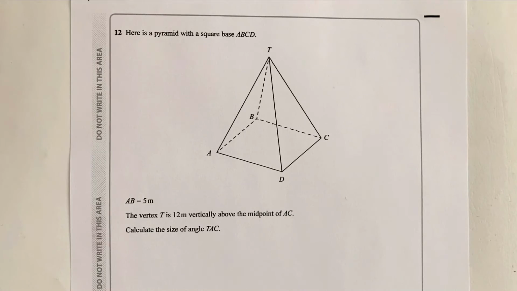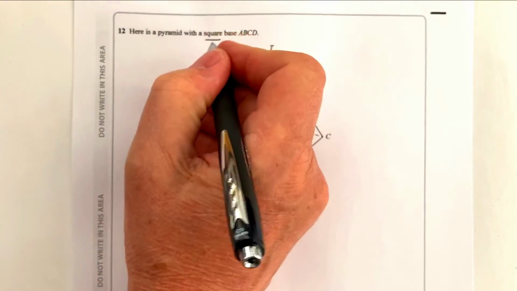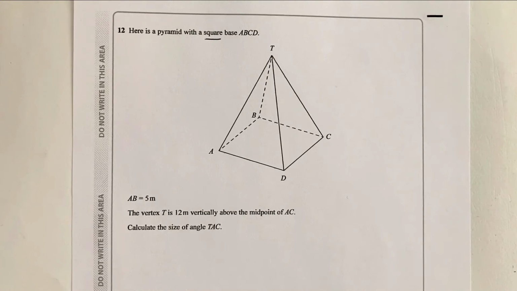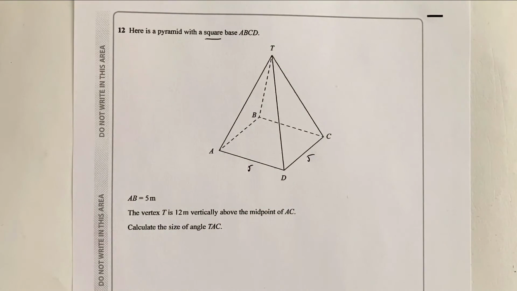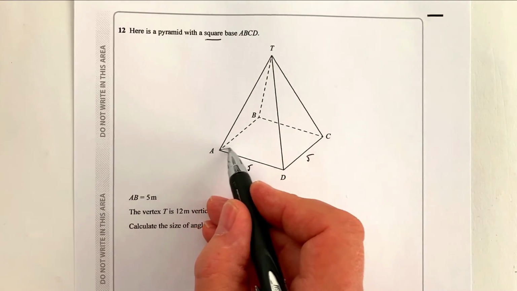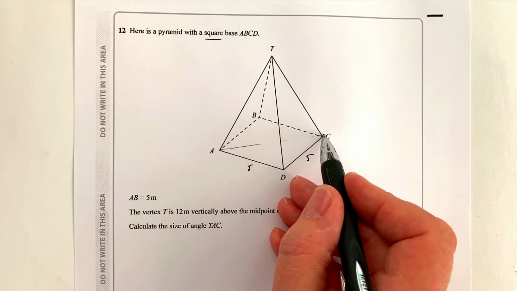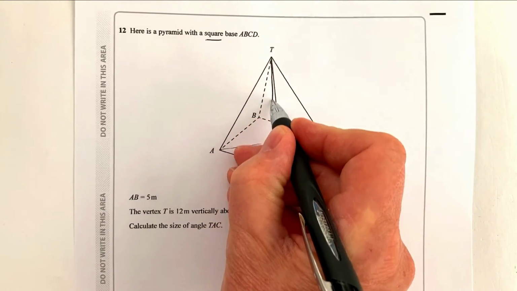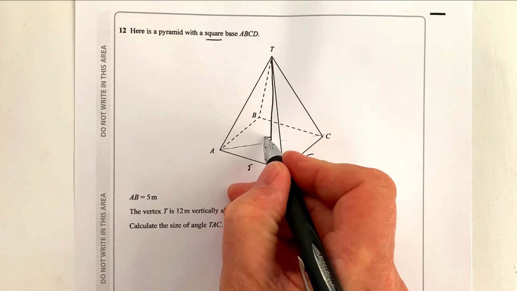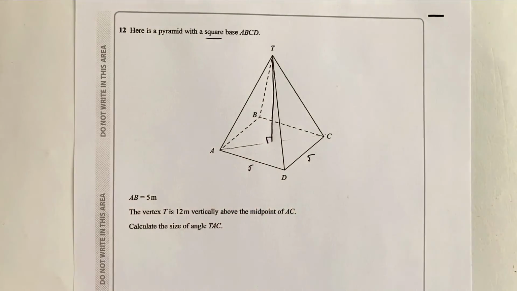So here's a pyramid, and the important thing with it is it's a square base. So if we know that AB is 5, as it says, then actually all of the edges are 5. So that might help us a little bit, because we're being asked to calculate the size of the angle TAC. So in other words, kind of TA and along here to C. And what we're told is that you've got this vertex, which is this kind of straight line here at 90 degrees, and that's actually 12 meters.